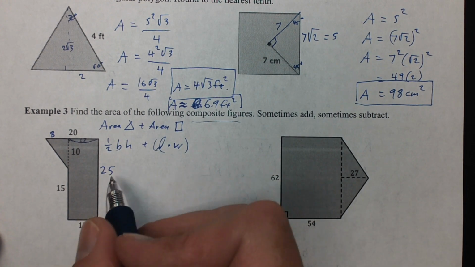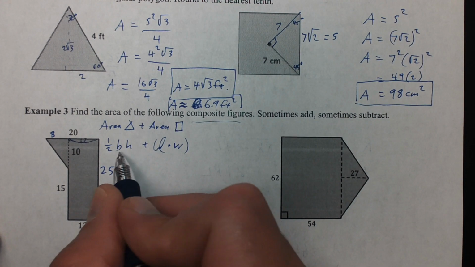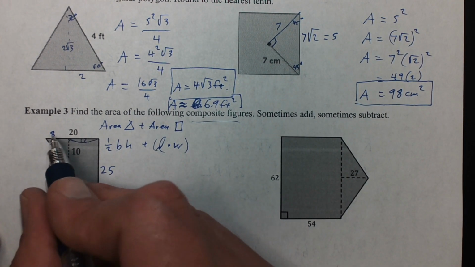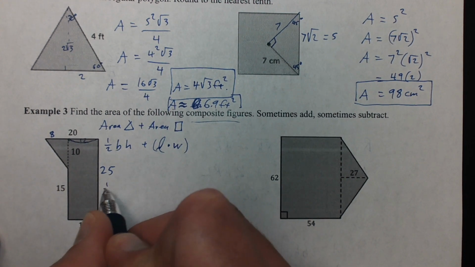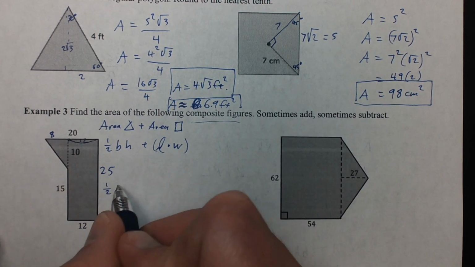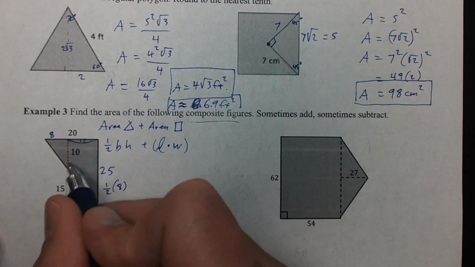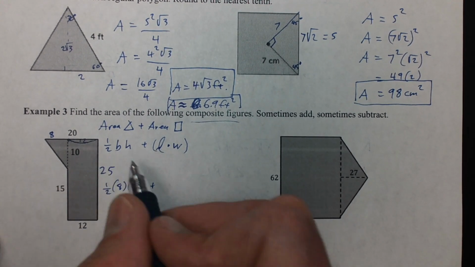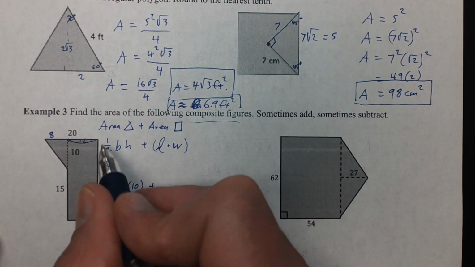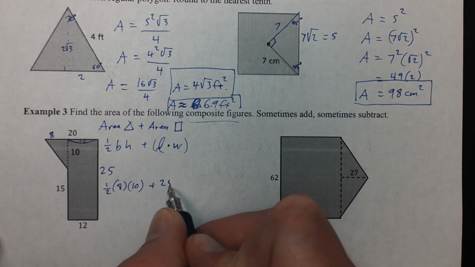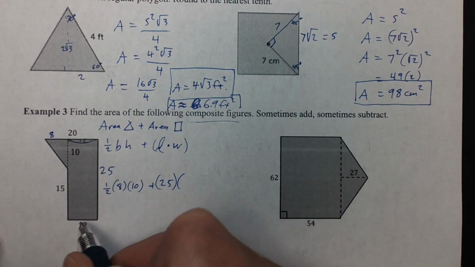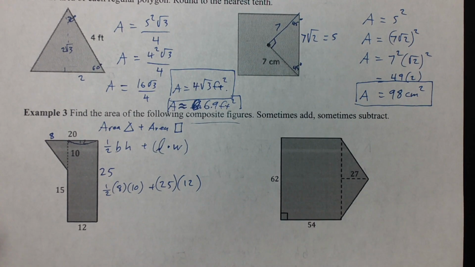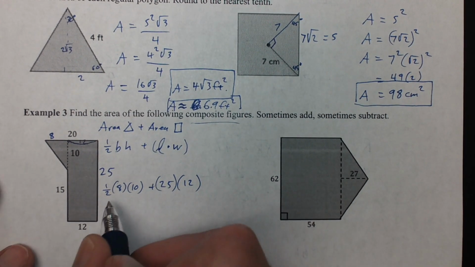Okay, so coming back to our rectangle and triangle. 1/2 base times height. What is my base and height? I'm just going to say my base of the triangle is 8, and my height is the 10. The length and the width of the rectangle, I'm going to say my length is the up and down part, which is 25, and the width, I already said, is just the 12. You got to be careful on these. So what does that come out to be?